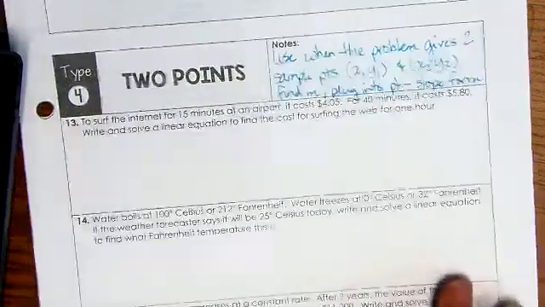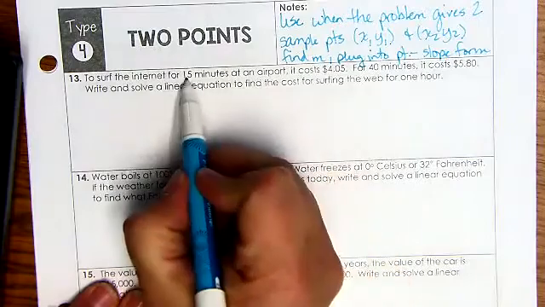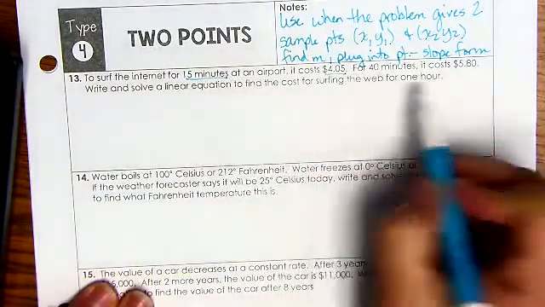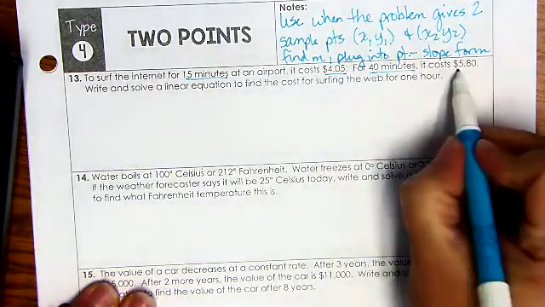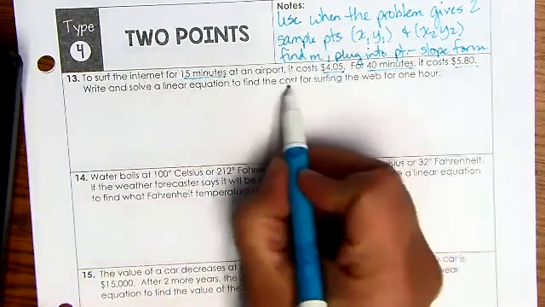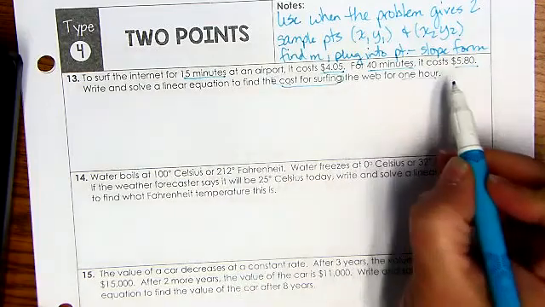All right, here we go. Number 13. To surf the internet for 15 minutes at an airport, it costs $4.05. For 40 minutes, it costs $5.80. Write and solve a linear equation to find the cost for surfing the web for 1 hour.